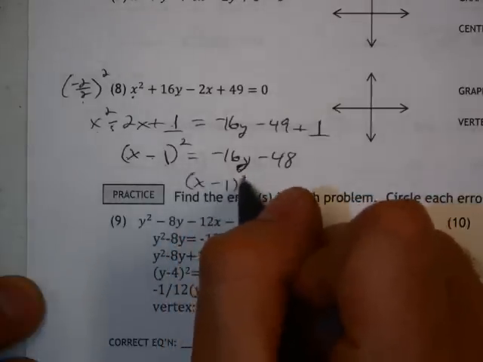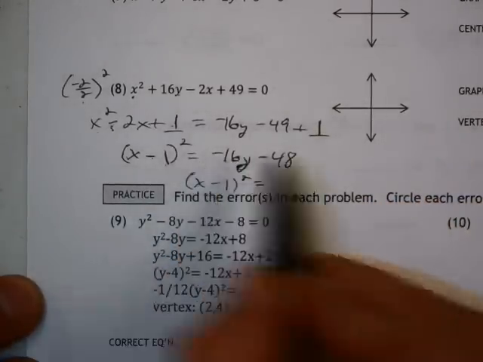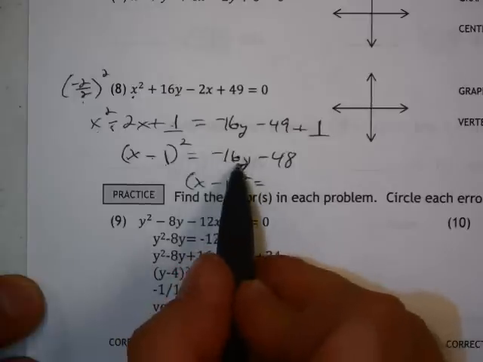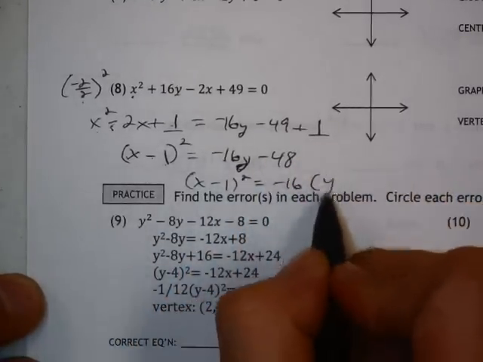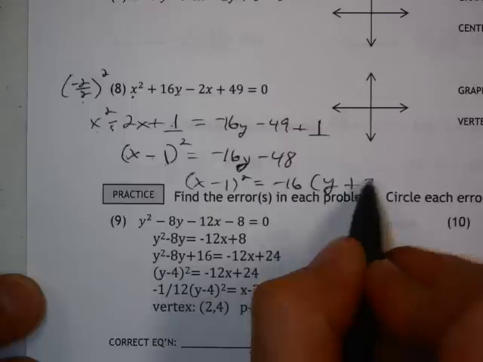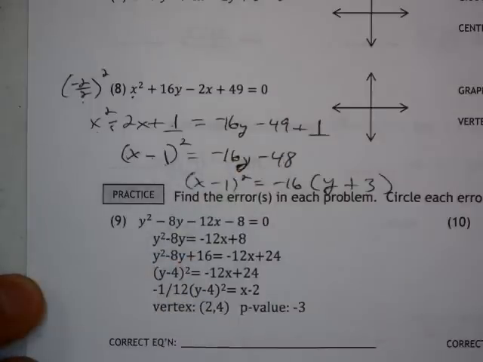Next, I'm going to take this side and factor out the common factor. The negative 16 will come out. Usually it's whatever number's right in front of that variable will come out. When I factor that out, that becomes y plus 3. Negative 16 times the 3 is negative 48.